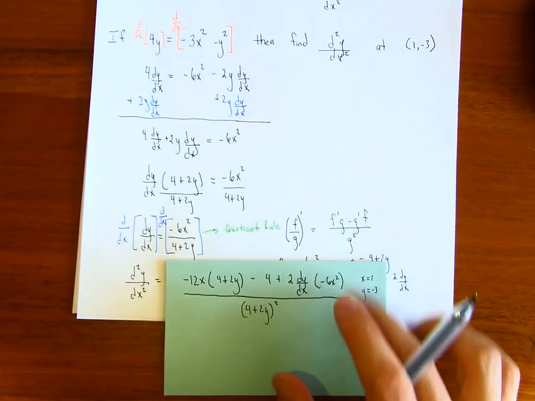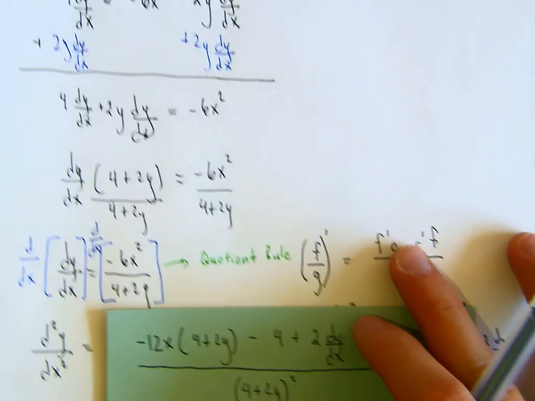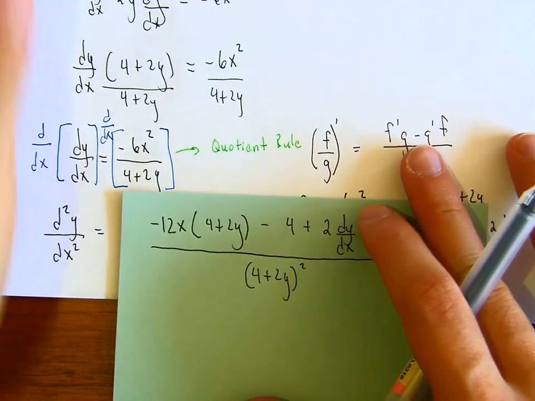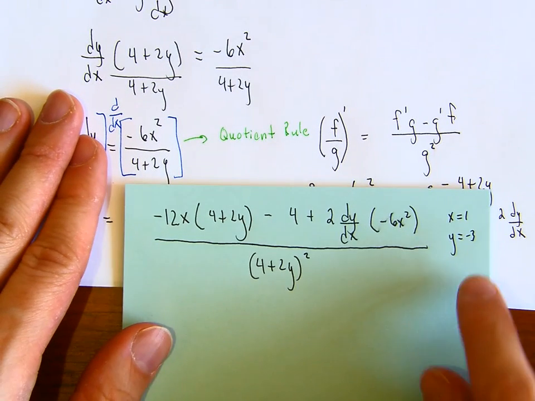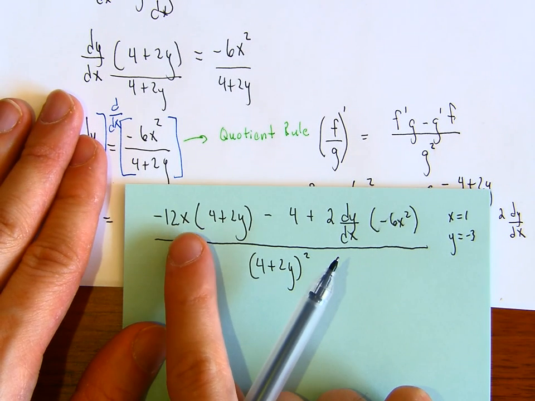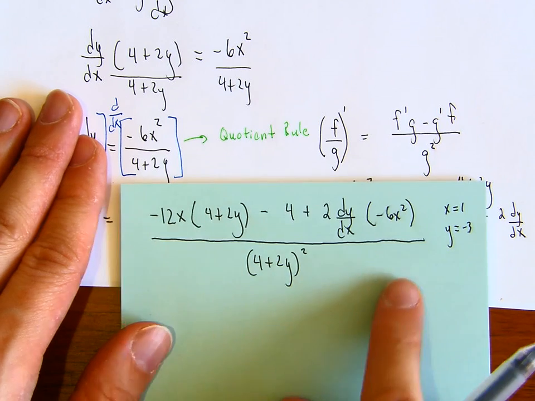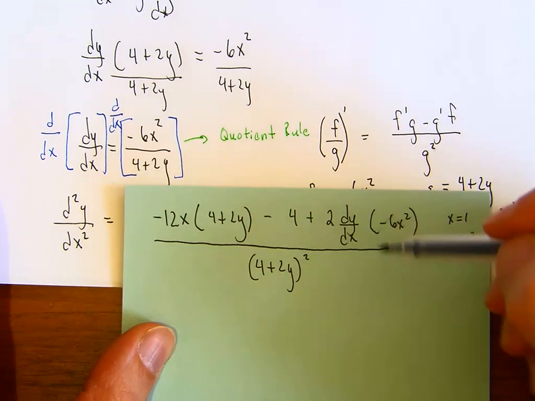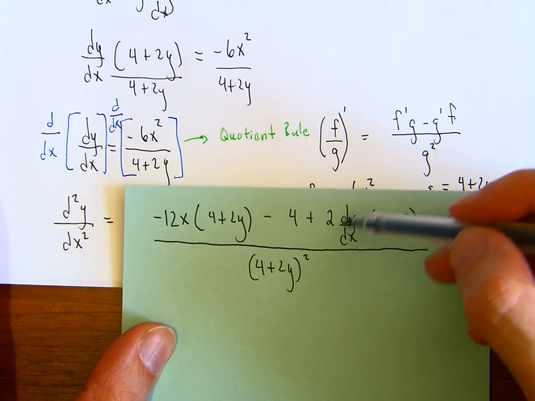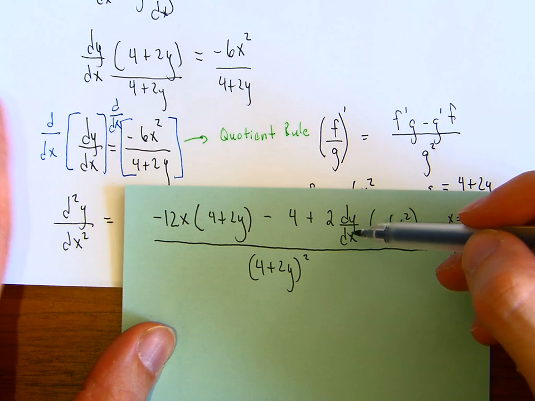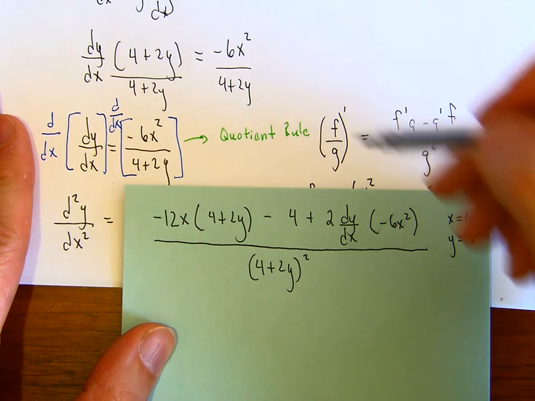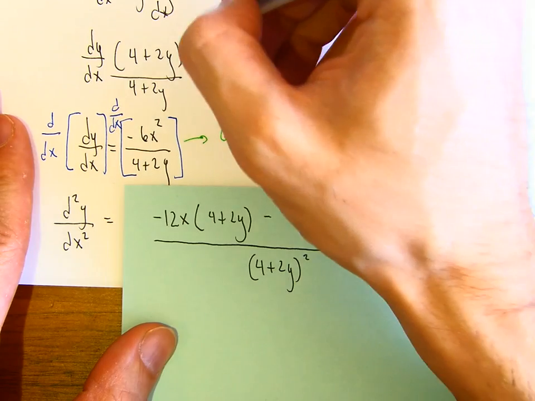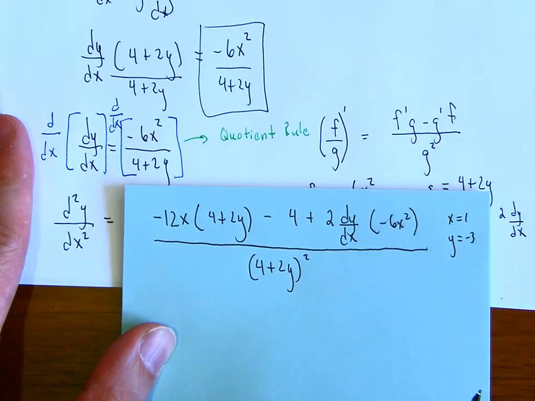But before you actually do that, notice you could simplify this a little more, because do you know what dy dx is? Yes, you do. We put that in before.